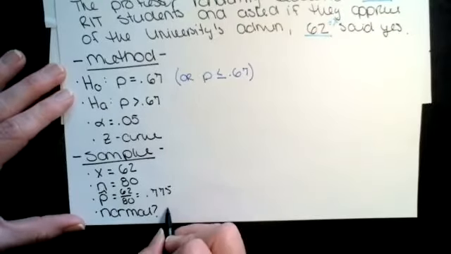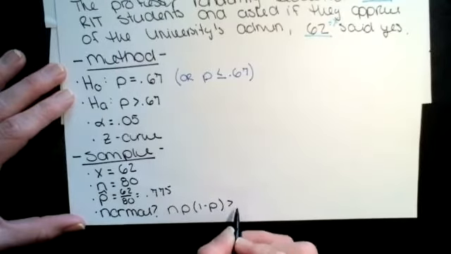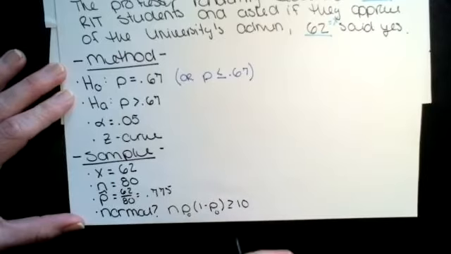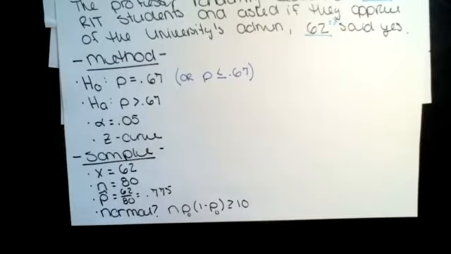Now for normal, I'm checking N times P times 1 minus P is greater than or equal to 10. But remember, I use P naught here. It's very easy to make the mistake of using P hat. Please don't use P hat here. P hat is not the center of my curve. P hat is my sample, okay? So P hat should be far from my center.